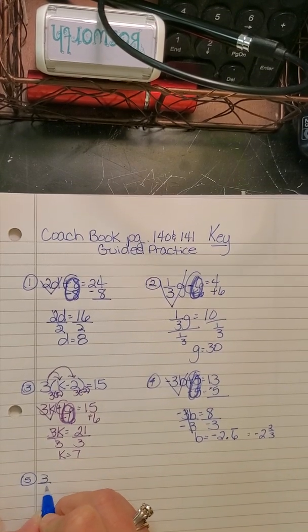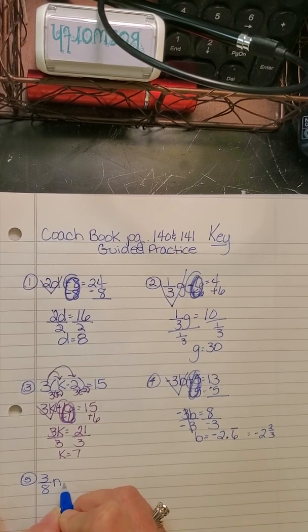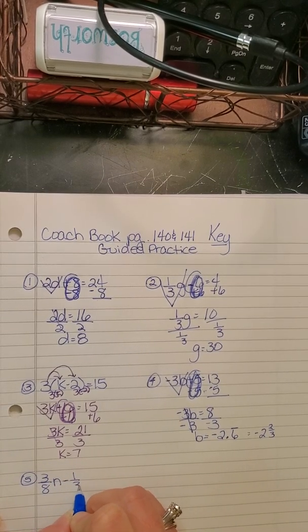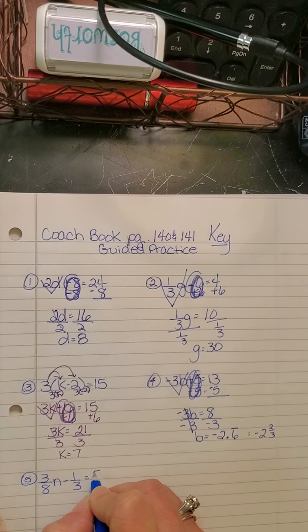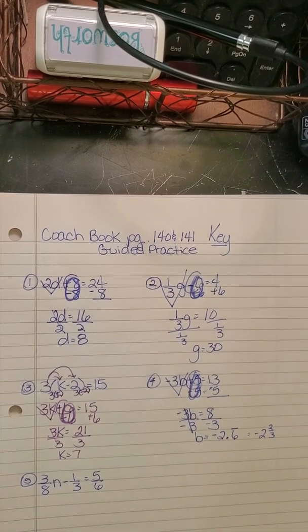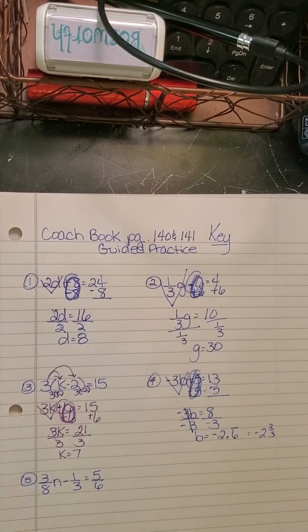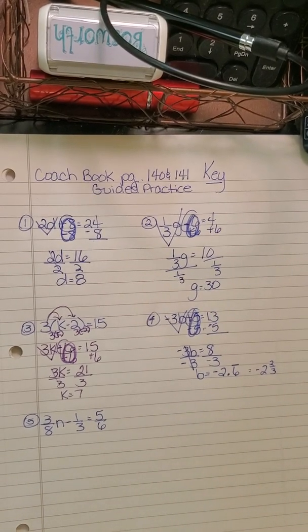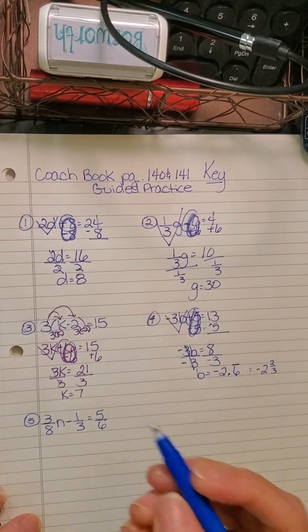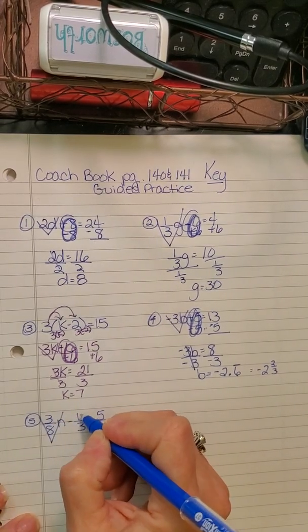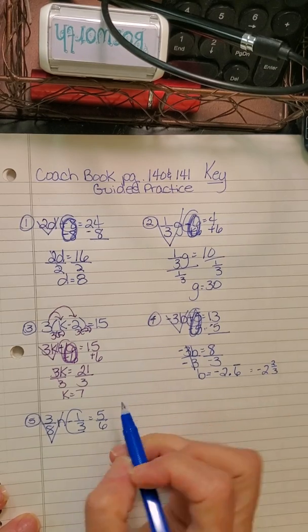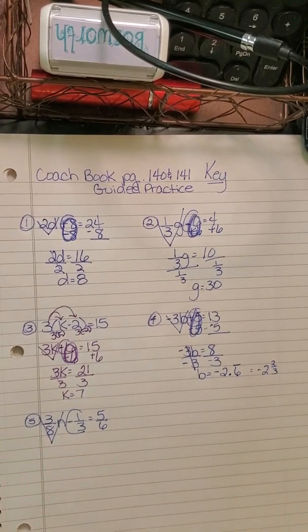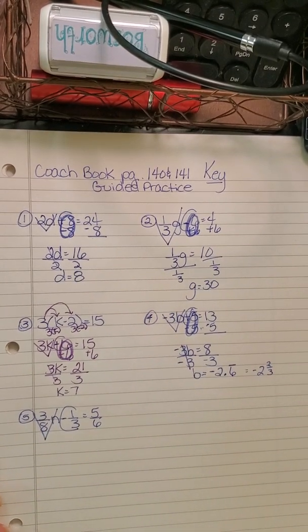We've got 3/8 n minus 1/3 equals 5/6. Now, we're not going to worry about this all being fractions because we got our calculator. So, fractions are not our enemy. Okay, number 5. Here is our variable term. Here's our constant term. We're not going to let these fractions mess us up now. They're not our nemesis. We got our calculator and we're going to use it.